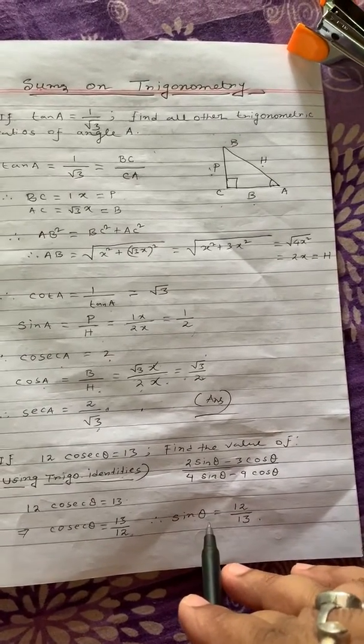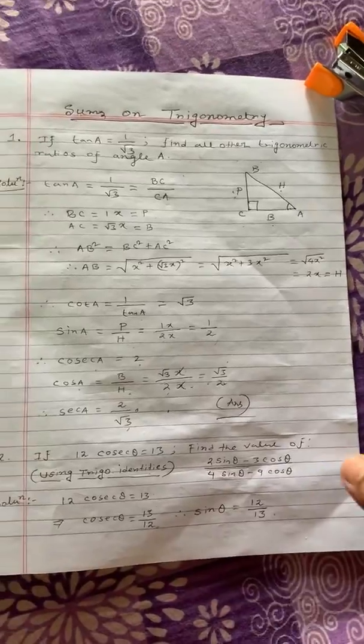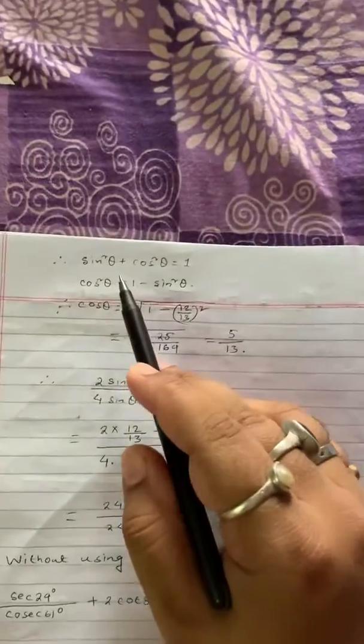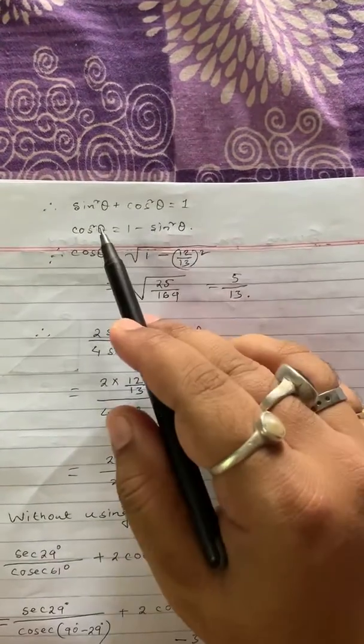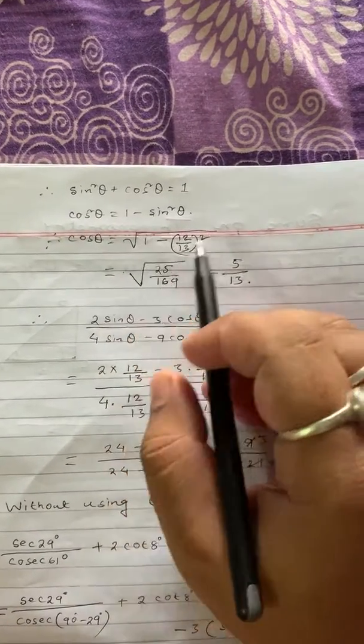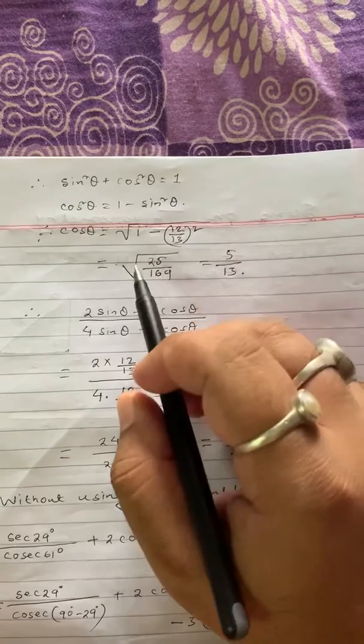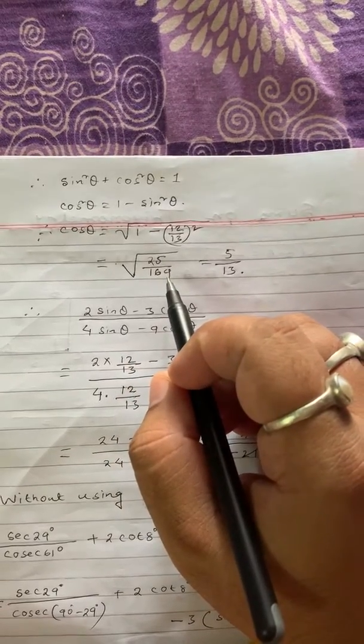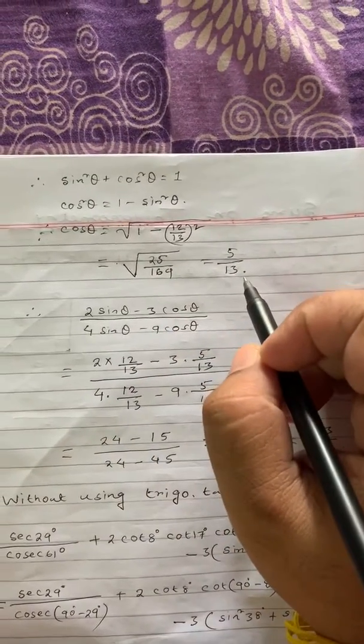So we have a direct relation between sin and cos, that is sin square theta plus cos square theta is equal to 1. See, look at that, sin square theta plus cos square theta is equal to 1. So cos square theta is equal to 1 minus sin square theta. So cos theta will be root over of 1 minus 12 by 13 whole square, which will give you 25 divided by 169. So it will be 5 by 13.